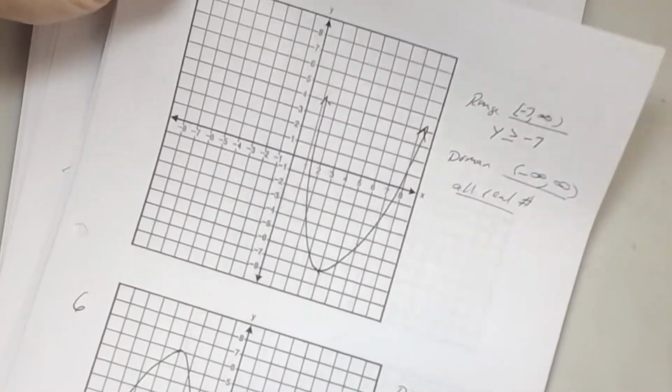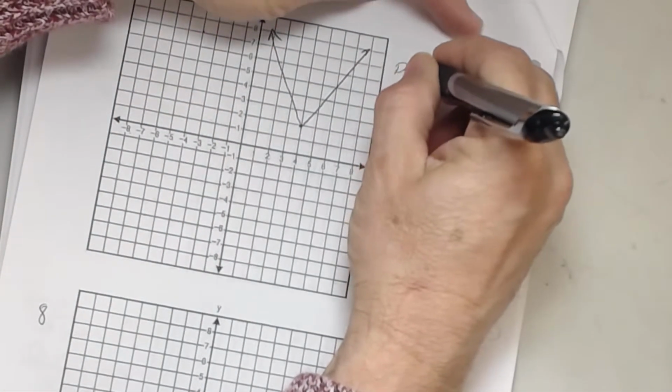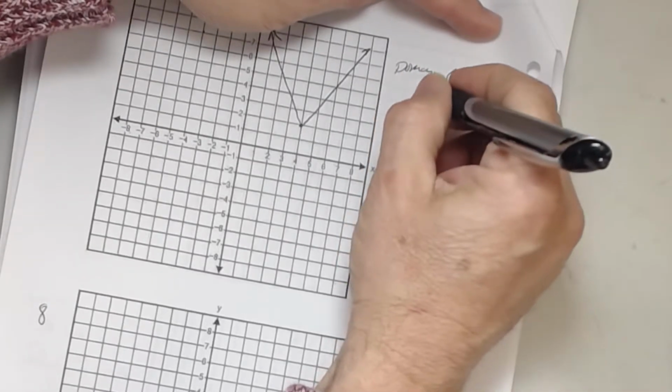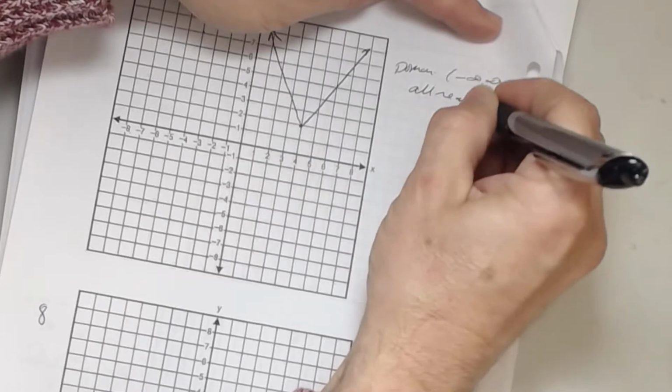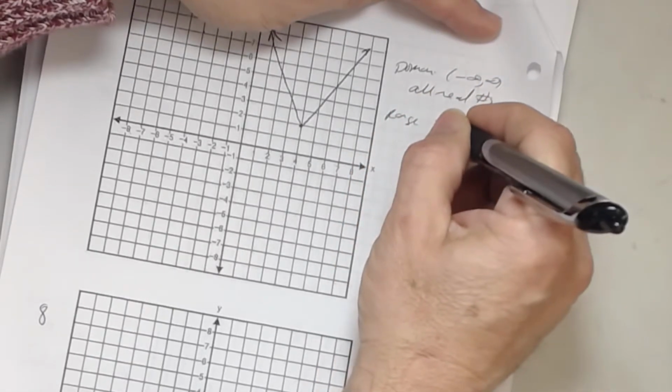All right, we did 4, 5, and 6. All right, number 7. What's the domain in interval notation? Yep. What else can you write it as? Okay. What's the range? Interval notation.